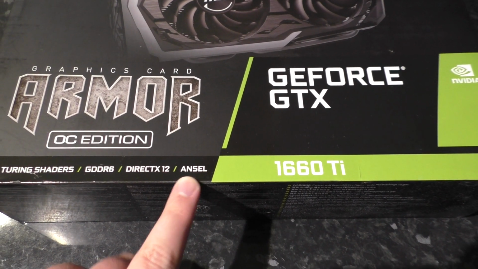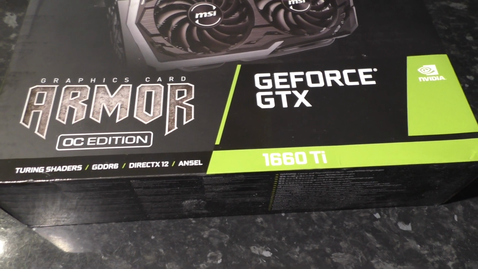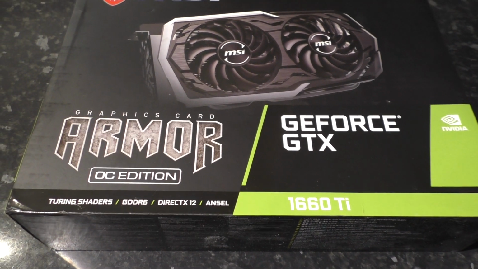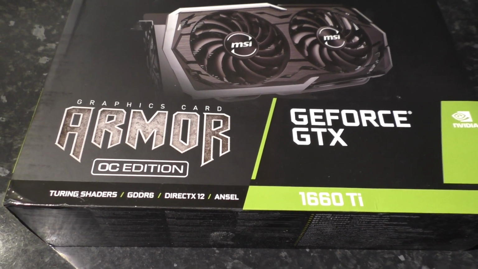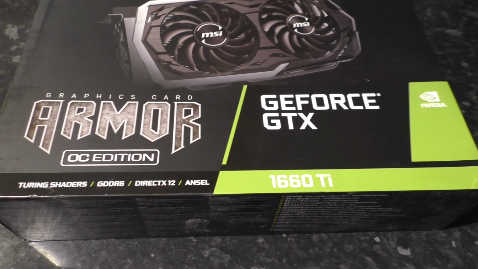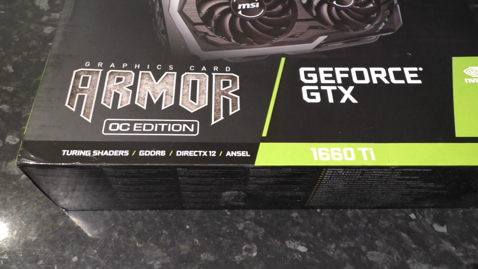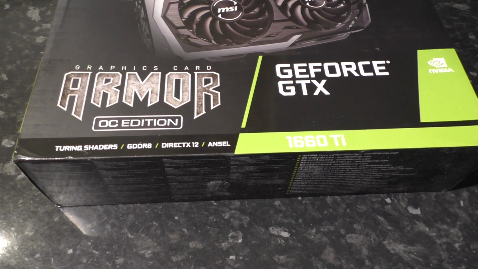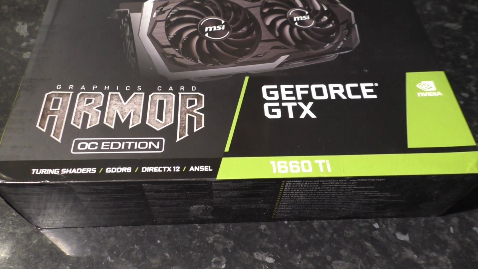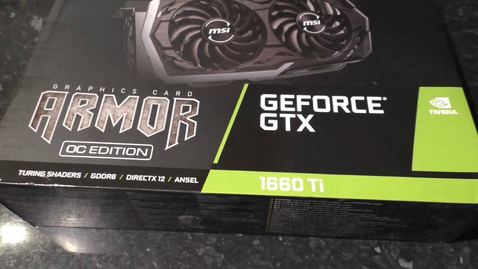Ansel is a weird Nvidia screenshot utility, effectively. There's a small community of people who engage in in-game photography, so taking pretty screenshots in a game. And Ansel is a utility that helps with that. It lets you kind of pause the game and fly around in a scene. You can zoom in, you can get really fine details on things that are in the distance with it. And it lets you get really nice photos in a game, basically. So that's on the box as well. Nvidia Ansel is on the box.